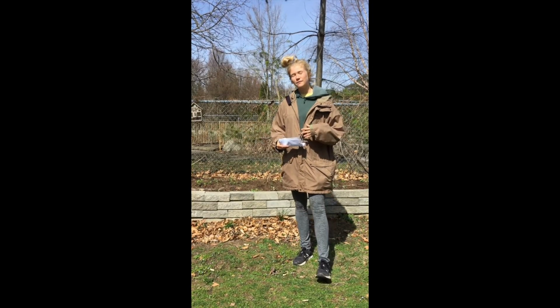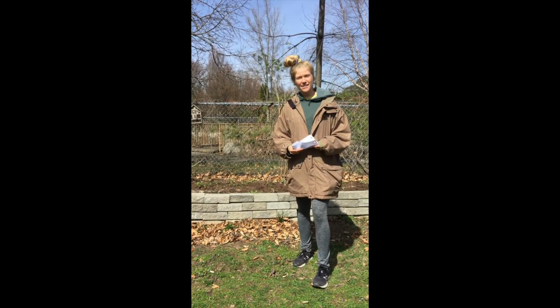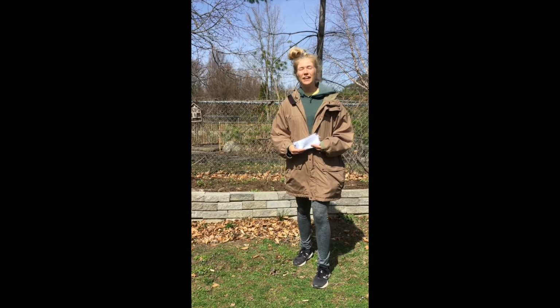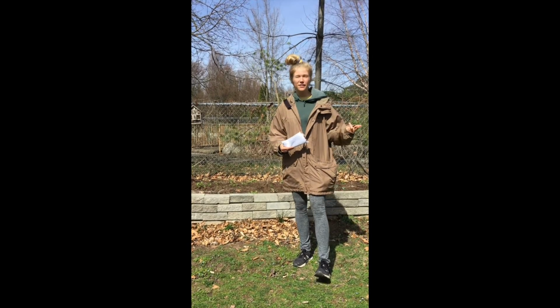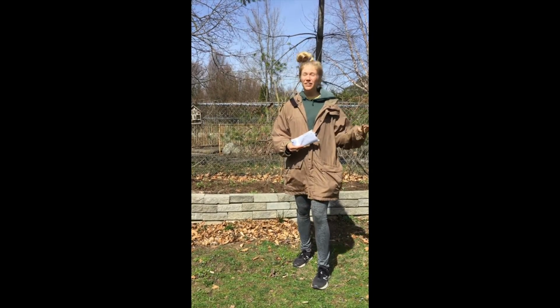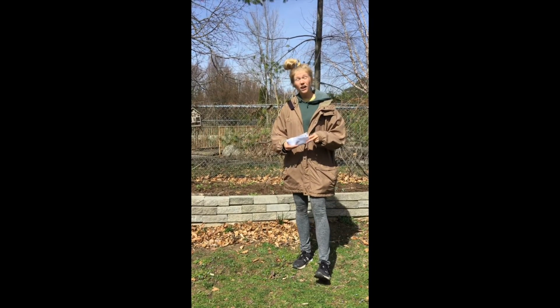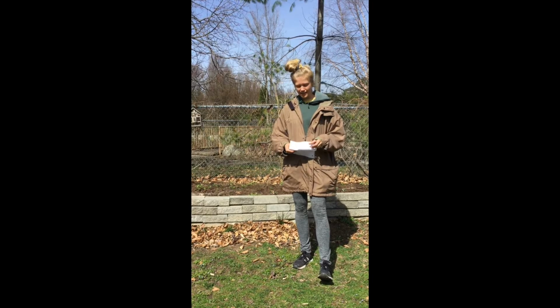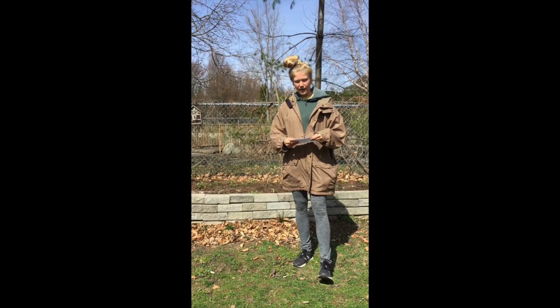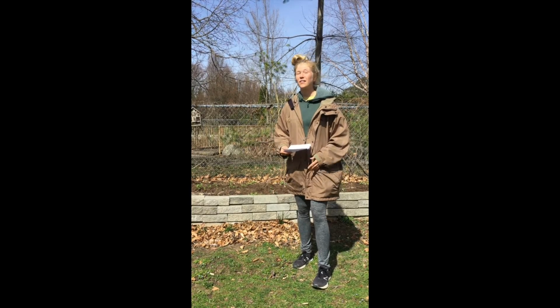These creatures that transfer the pollen from flower to flower are called pollinators. Pollinators include things like bees, birds, bats, beetles, wasps, or moths. And they are essential to our gardens and landscapes. They help us grow food and flowers and help our wildflowers thrive.